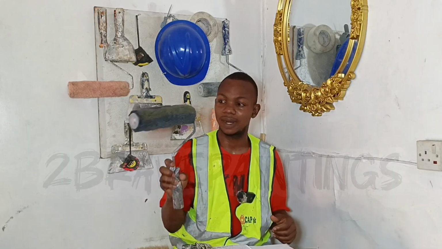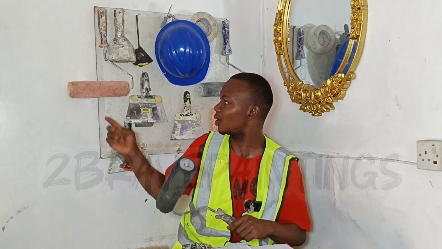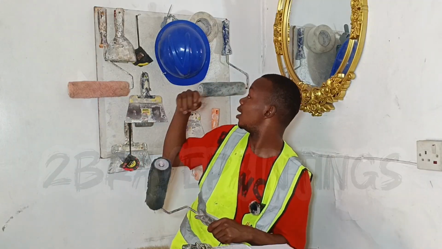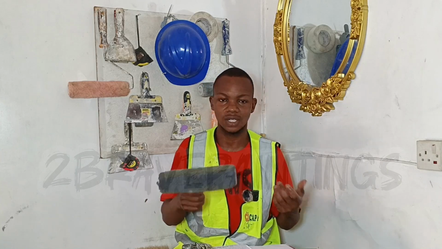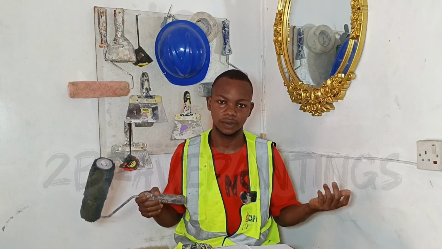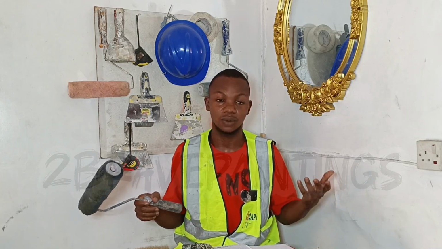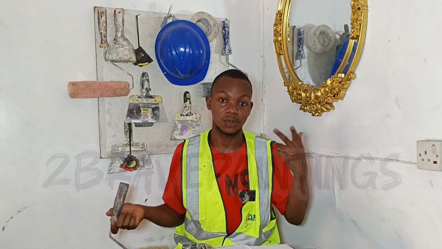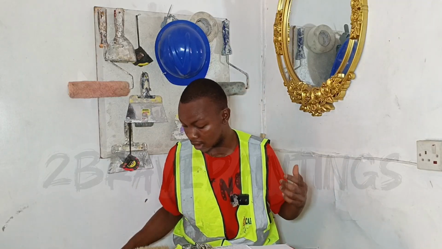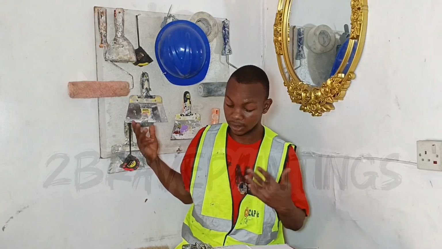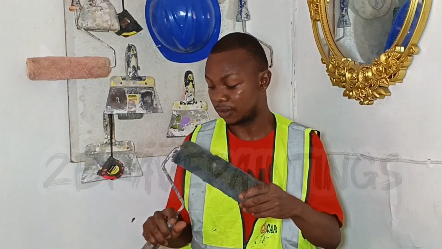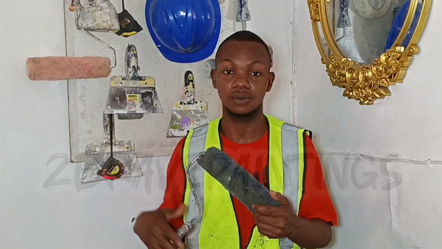I think I got this one for around 2,500 naira. I got this one for 3,500 naira. I got this one for 3,000 naira. So they are not expensive. You can just get one for outside, get one for inside, and maybe also get one for your ceiling, wherever you want to paint your ceiling. So that is just the difference between these rollers. And this one is not removable, but this is removable.